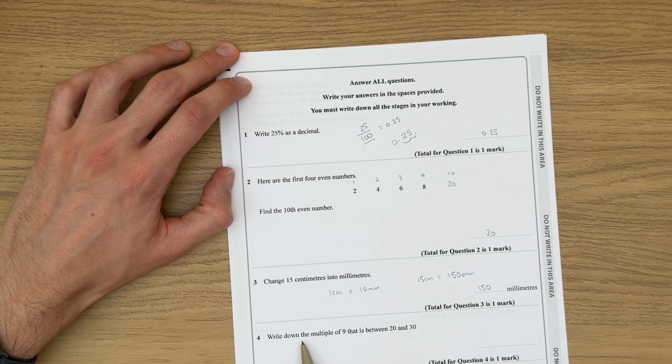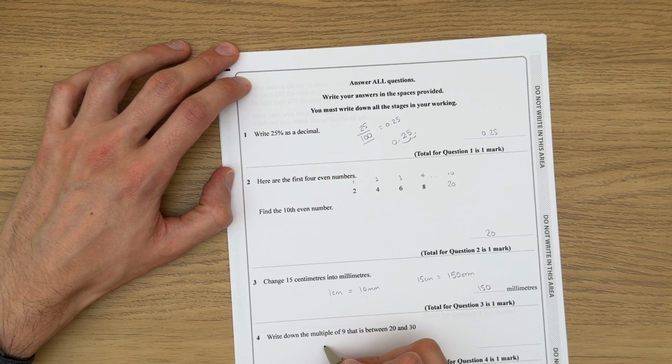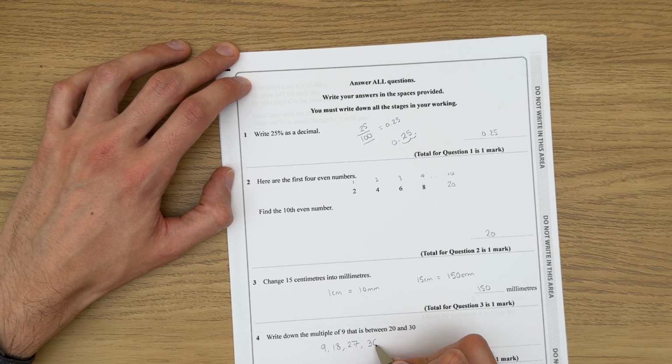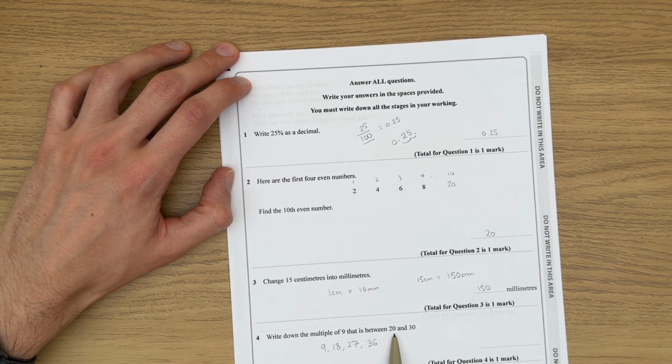Next, question 4, write down the multiple of 9 that is between 20 and 30. So for multiples of 9, we can just go one at a time. So we do 9, 18, which is double that. Add another 9, which is 27. Add another 9, which is 36. And what do we notice here? We can see that between 20 and 30, the answer is 27.